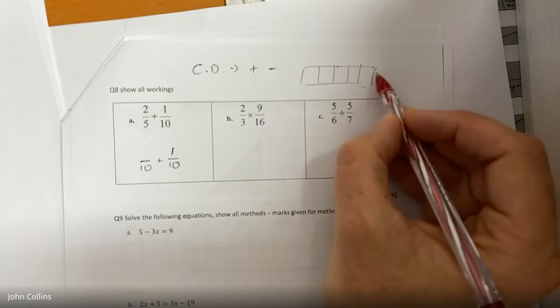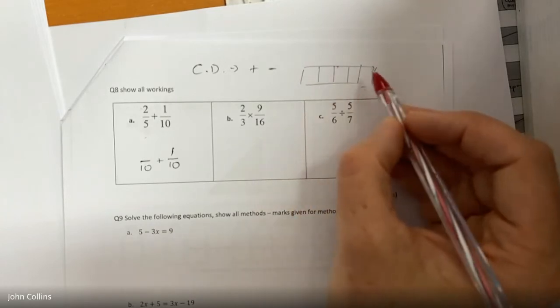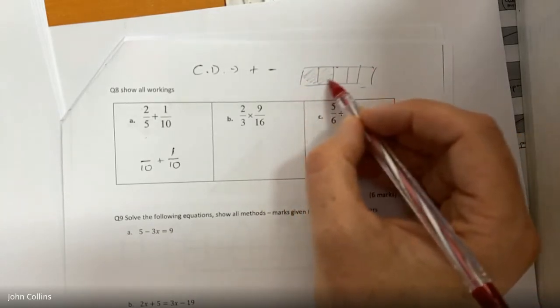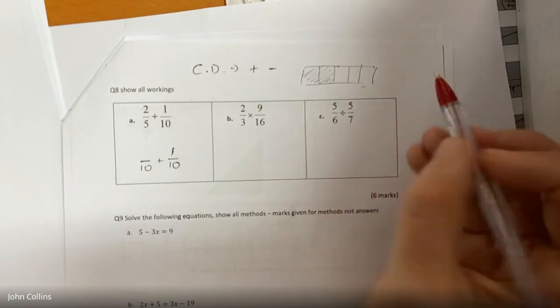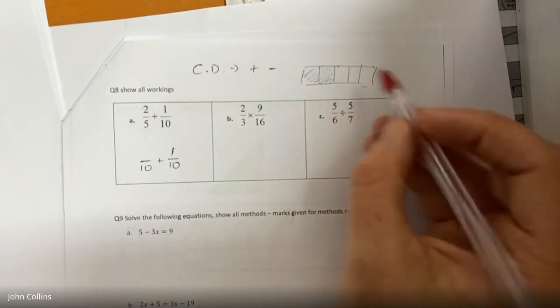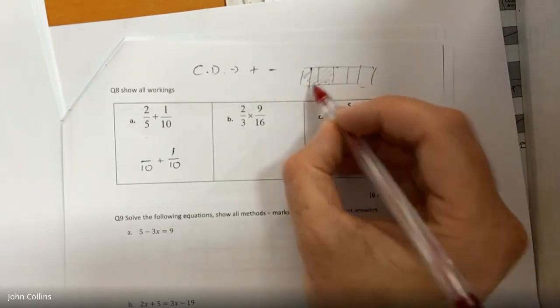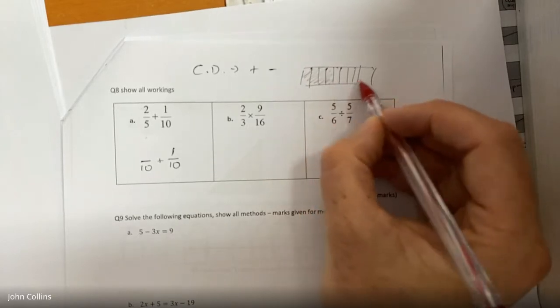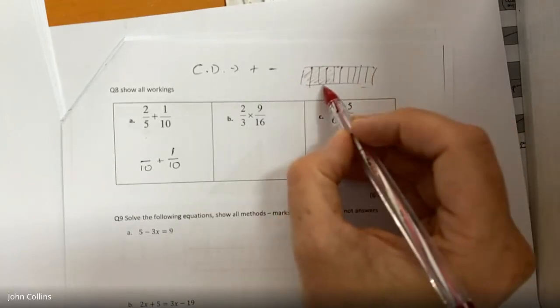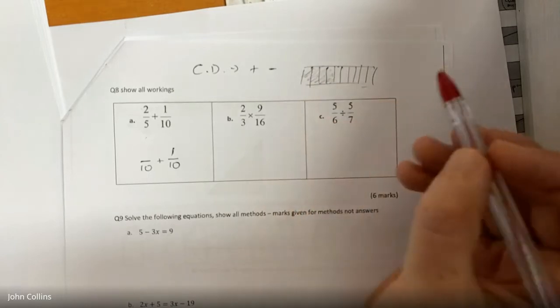So this whole is being split up into fifths. If we have 2 of them, awesome. But then if you say, okay, there's a bar of chocolate split up into tenths, and I want to cut all these in half, how many tenths is now the 2/5? 1, 2, 3, 4. It's 4.